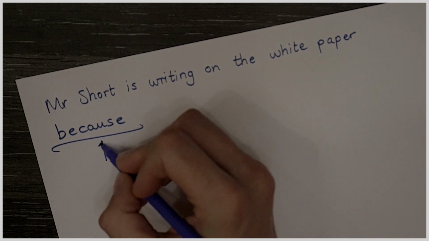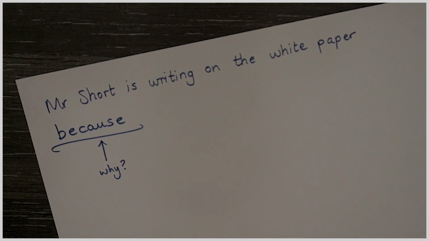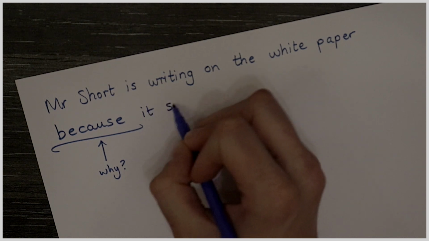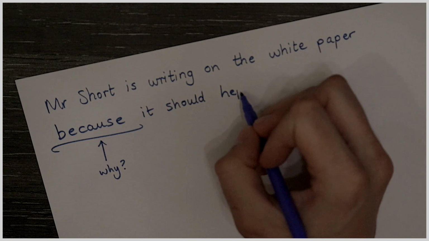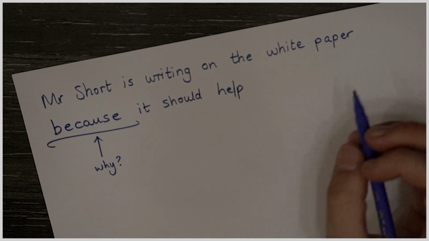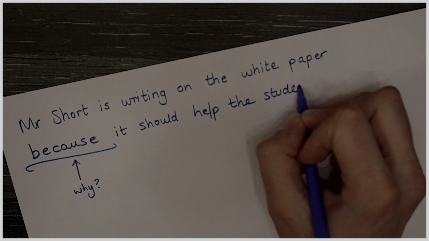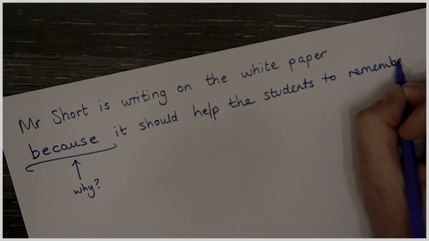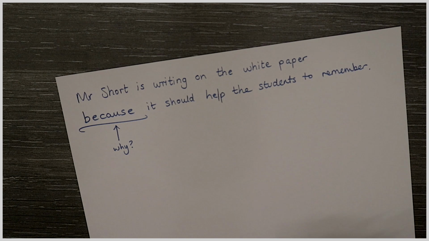Now because always is going to tell us why I'm doing it. Why am I writing on the white paper? Because it should help, oh no, can't spell. It should help the students to remember. Okay, now it's not a brilliant sentence, but I've used my word classes correctly.